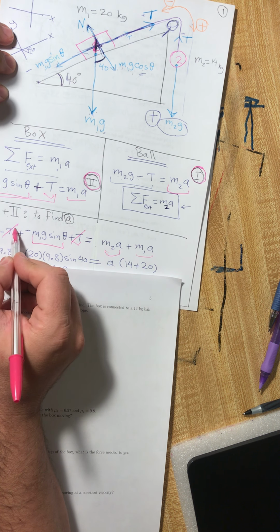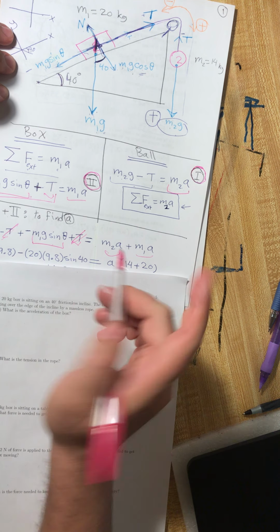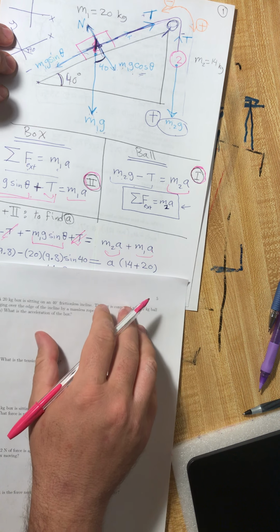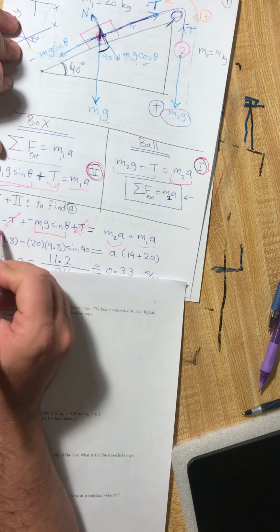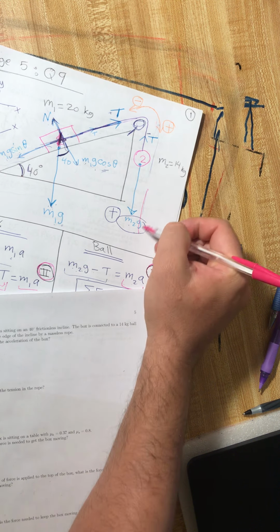I have negative T and positive T, so I can cancel them, and now I have just one unknown, which is the acceleration. m2 is known, 14, and g is known. g is positive because it is in my direction. This is g in this direction.